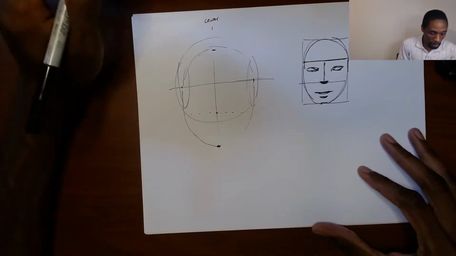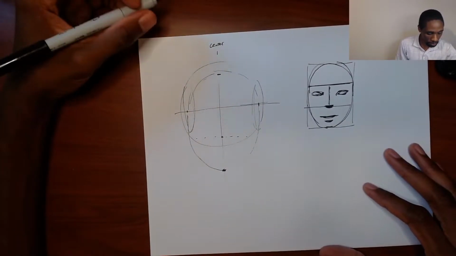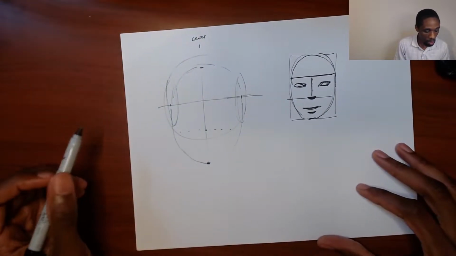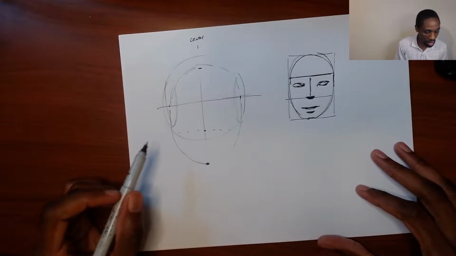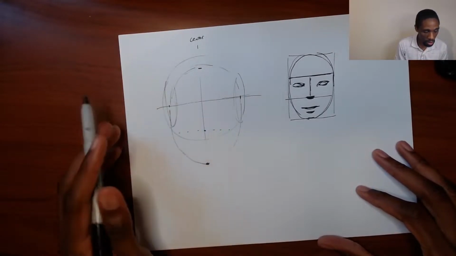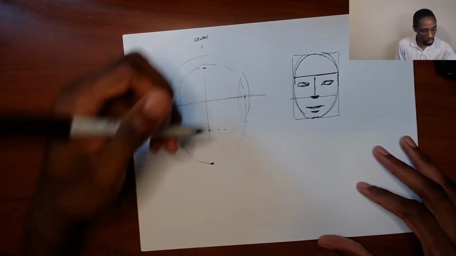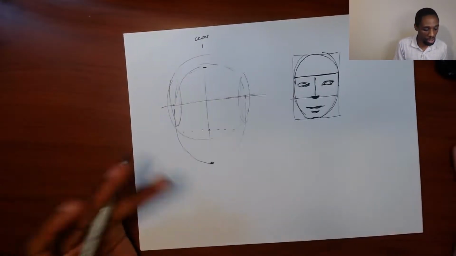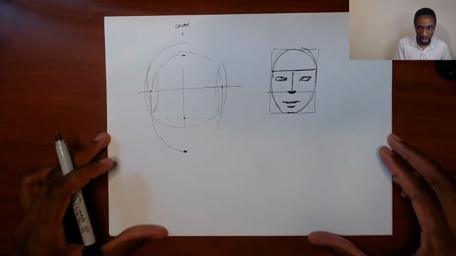Now, because we're going to work on placement of our features, there are a few other tricks you should know. One thing I like to do is either start with the nose or start with the eyes, and there's a reason for that. If I start with the eyes, I like to use the eyes as a way to measure the rest of the face as well. Okay, and what I mean by that is this.